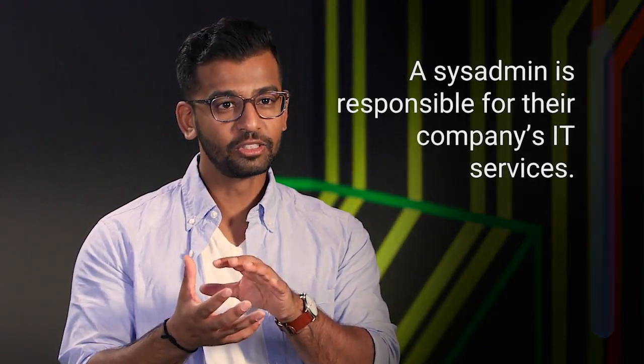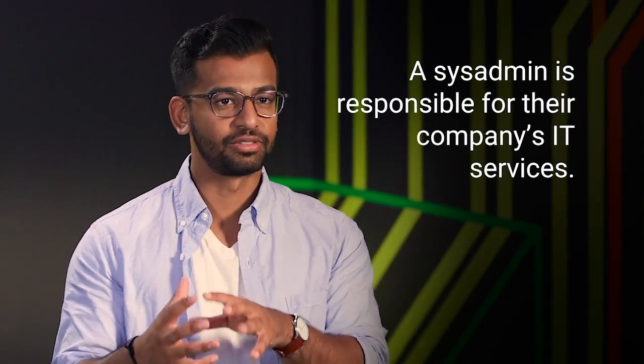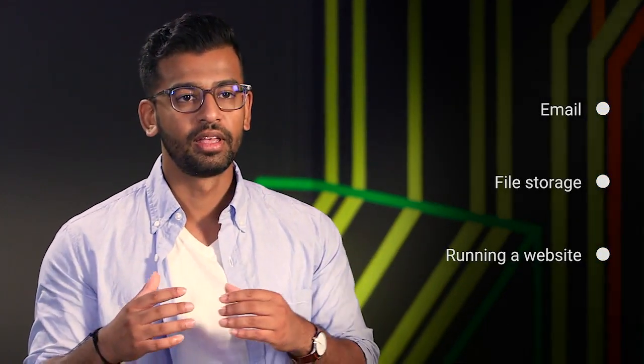Basically, a sysadmin is responsible for their company's IT services. Employees need these IT services so that they can be productive. This includes things like email, file storage, running a website, and more. These services have to be stored somewhere. They don't just appear out of nowhere. Any thoughts on where they're stored?